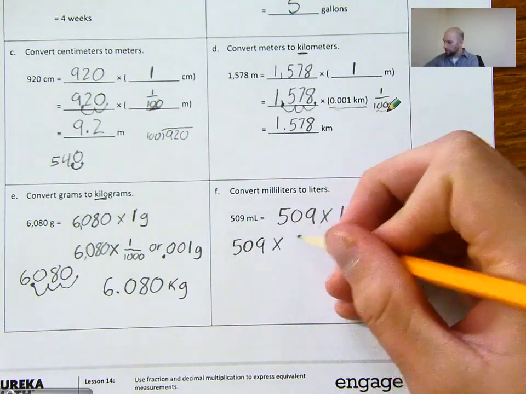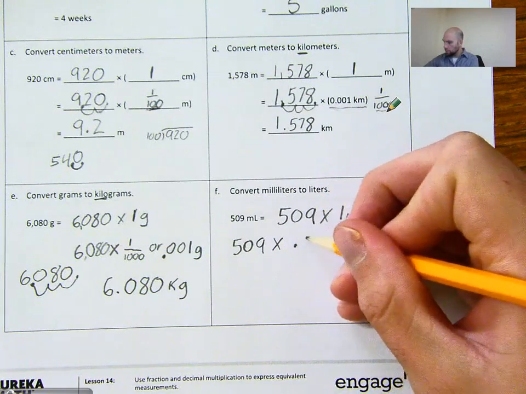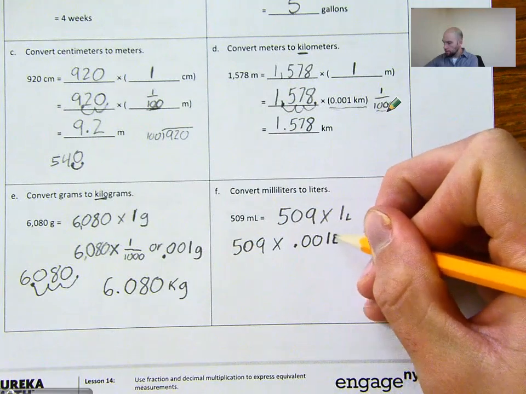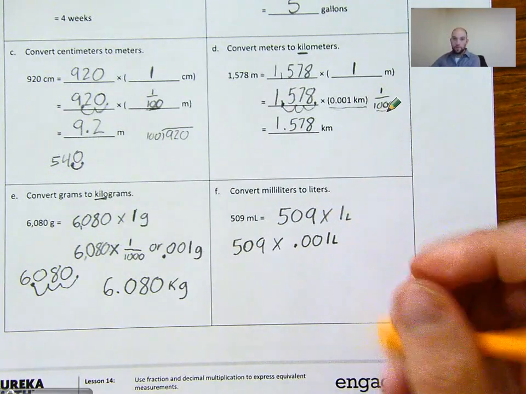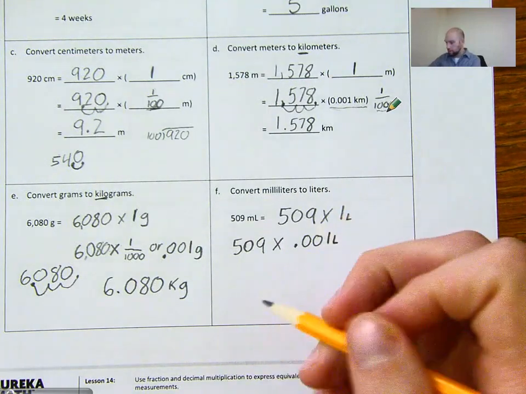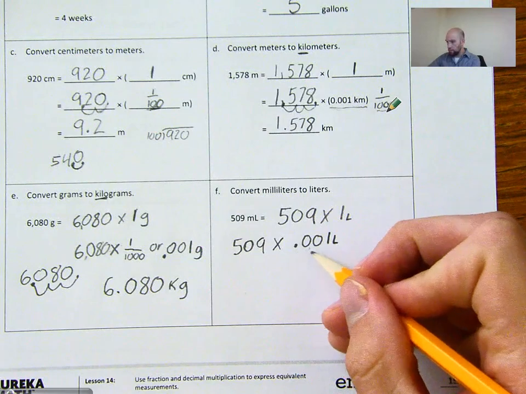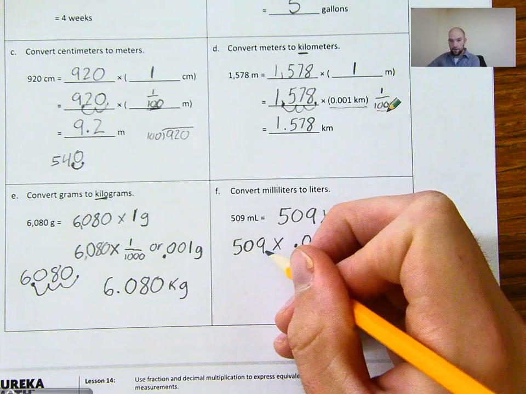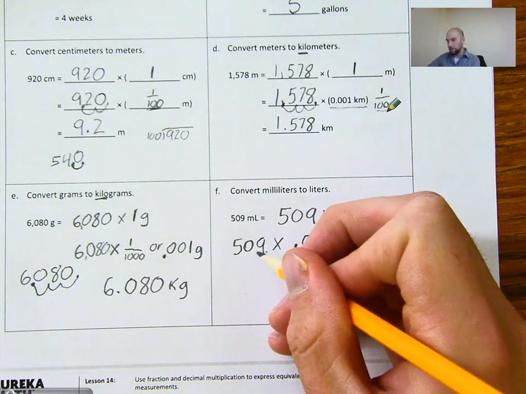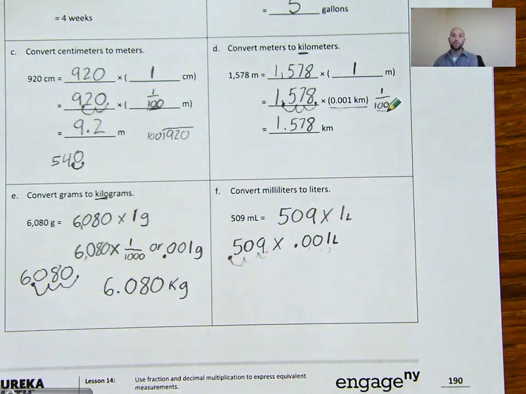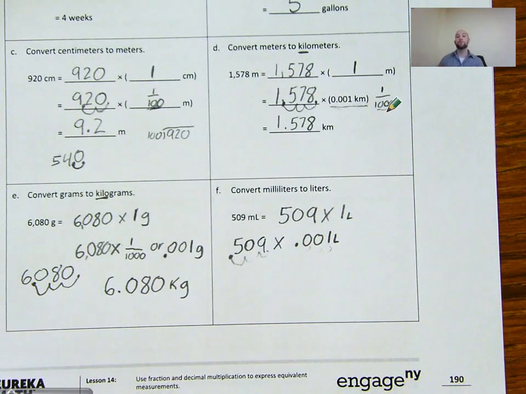So we'll have to do times 1,000th of a liter. So if we want to get to liters, we have to move our decimal point here on our 509, 3 to the left. We're dividing by 1,000 or multiplying by 1,000th. Multiplying by 1,000th is the same as dividing by 1,000.